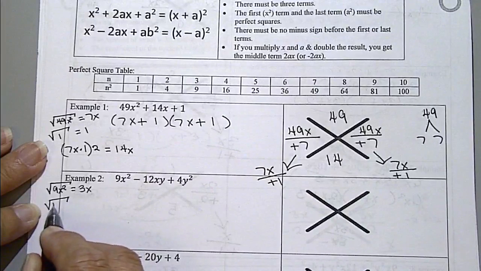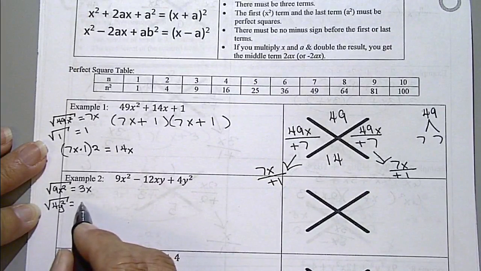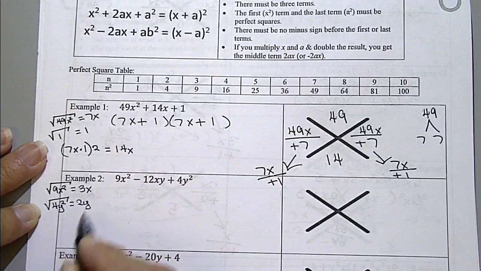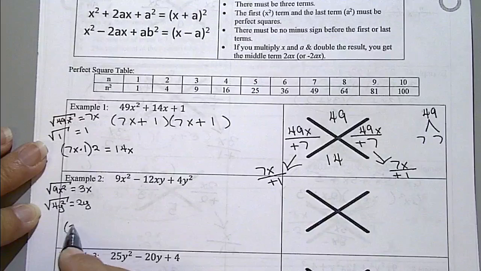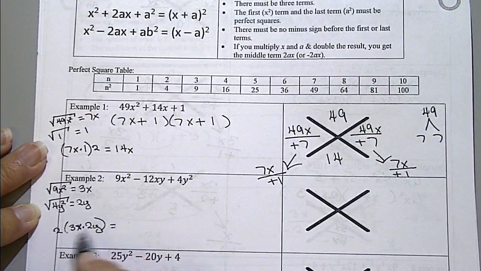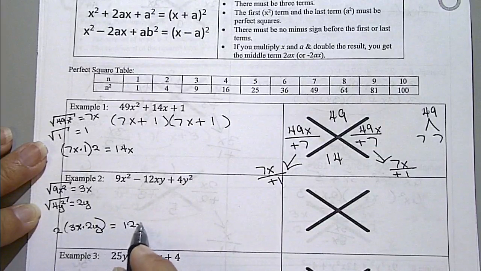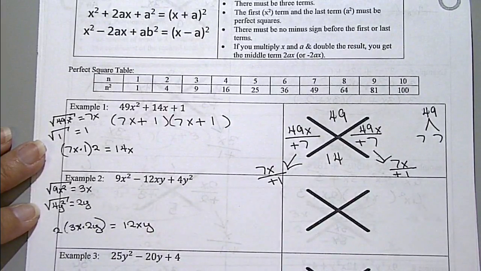What's the square root of that last term? Somebody want to tell me what it is? 2y. Now what if I take those two terms and multiply them together? 3x times 2y. And then I double it, right? Well, 3x times 2y is 6xy. Times 2 would give me 12xy. Do I care that it's negative? Nope. That negative works right in with my plans. So I know I have a perfect square trinomial.